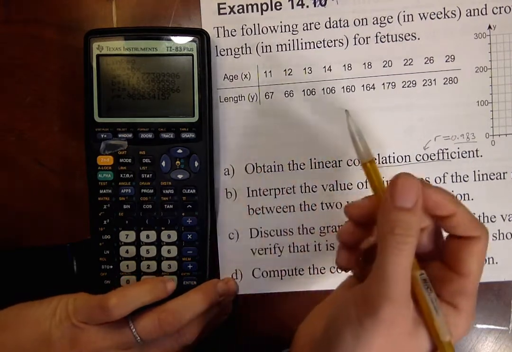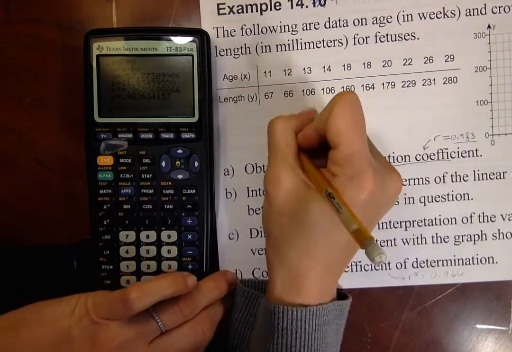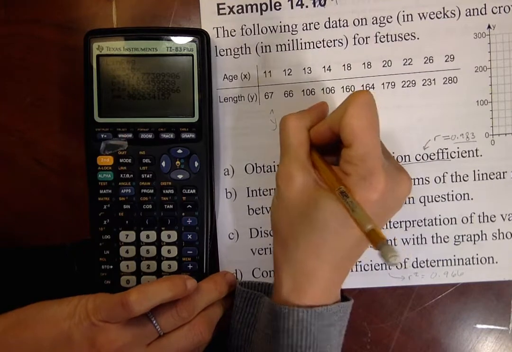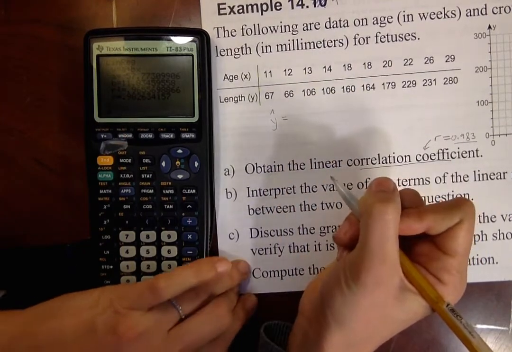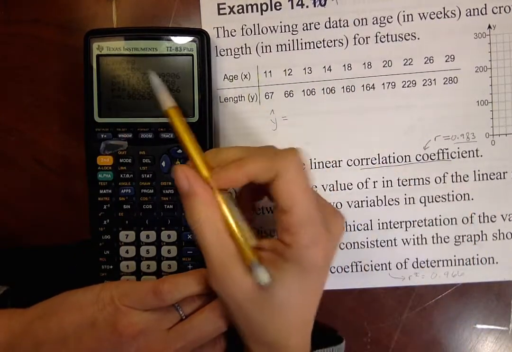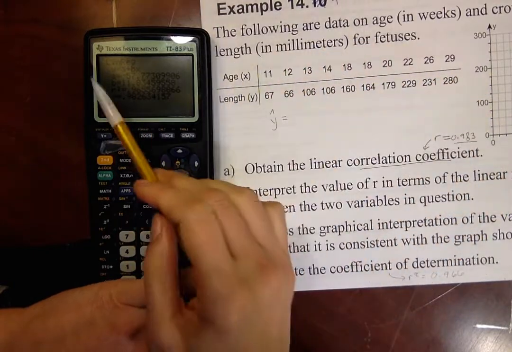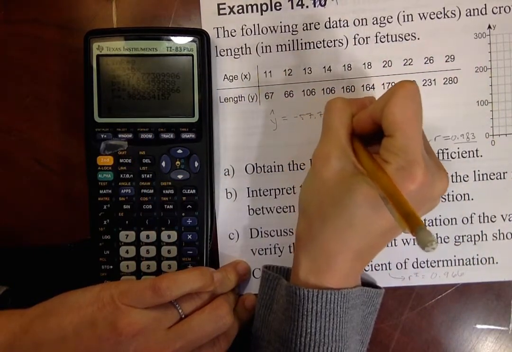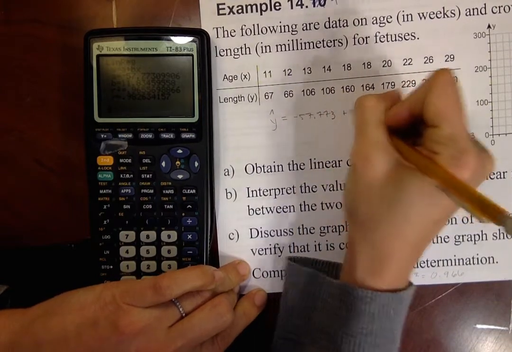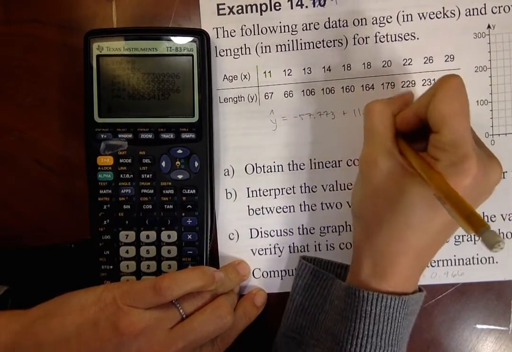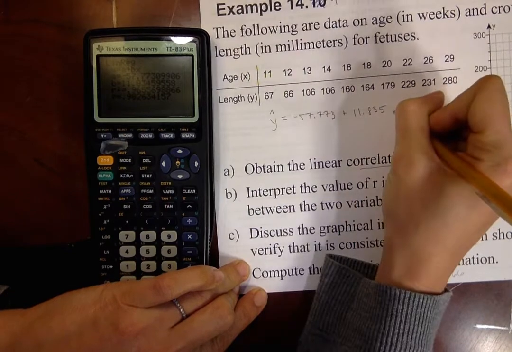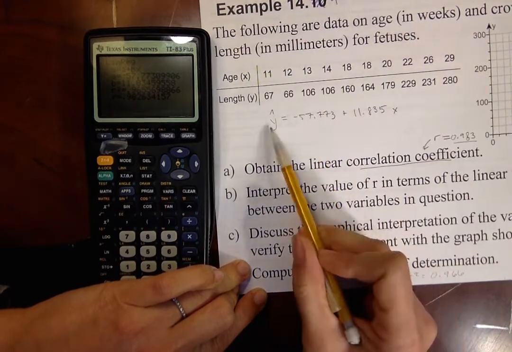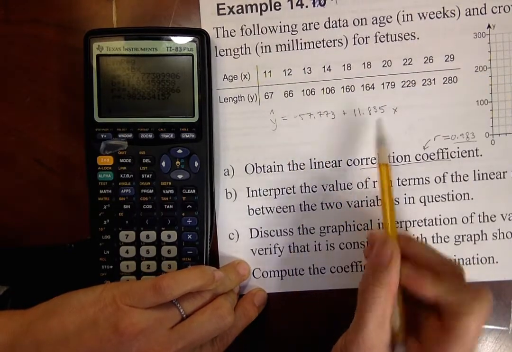I'll also just copy this down. So it's going to say that y hat, which would be my regression equation. If this question had asked for the regression equation, I would say that y hat is negative 57.773 plus 11.835 times x. So my regression equation would look like that.